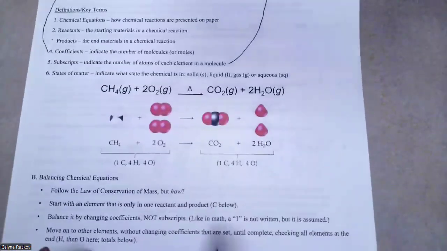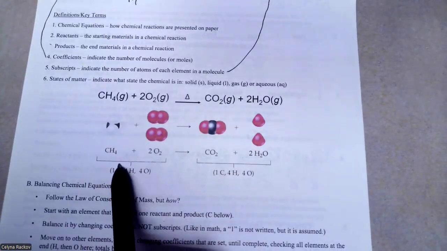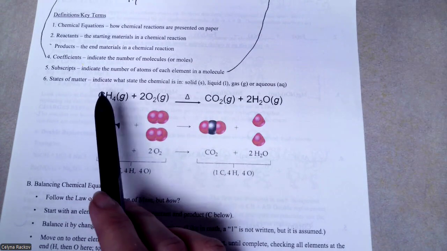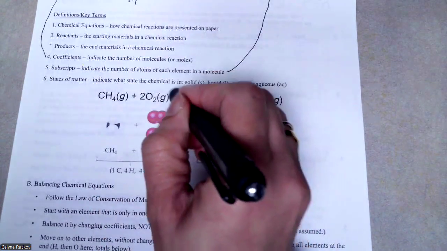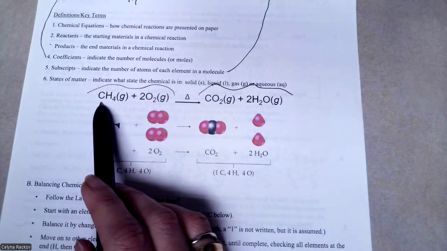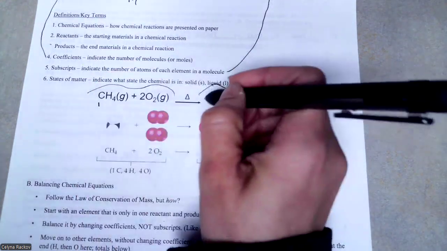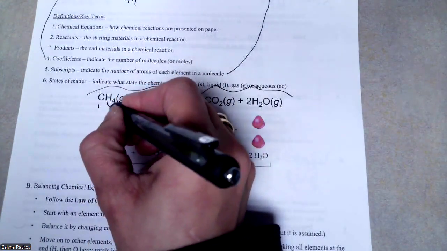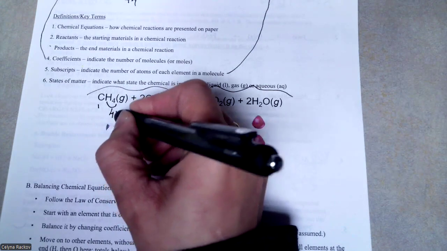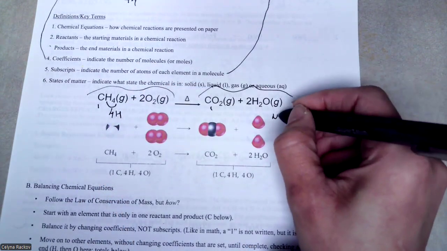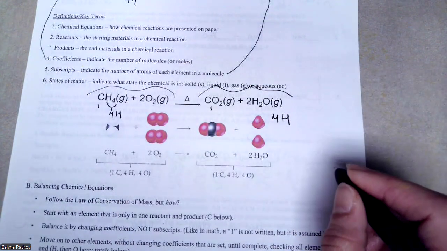So balancing a chemical reaction is making sure that each element has the same amount on the reactant side and on the product side. For example, here, 1 carbon, 1 carbon. Okay. Hydrogens, 4 hydrogens, right? And here you have 2 times 2, 4 hydrogens, right?